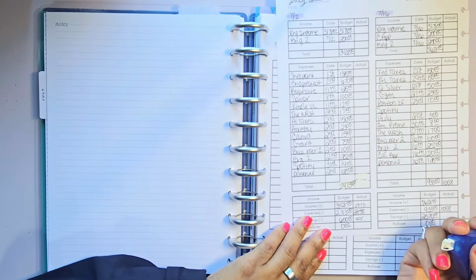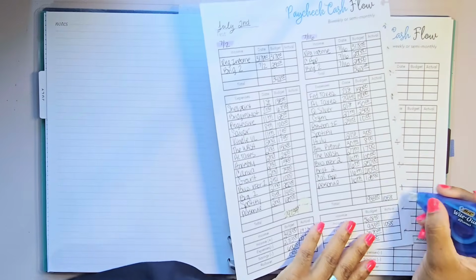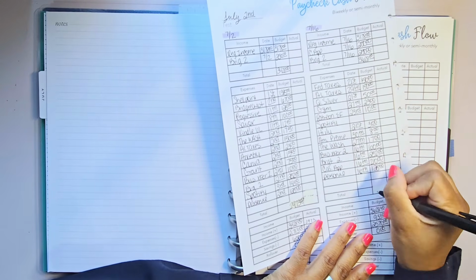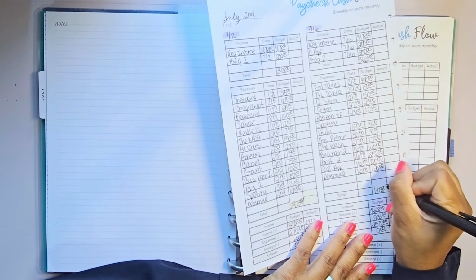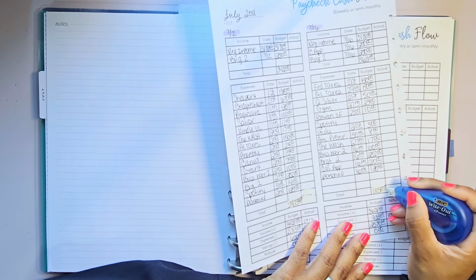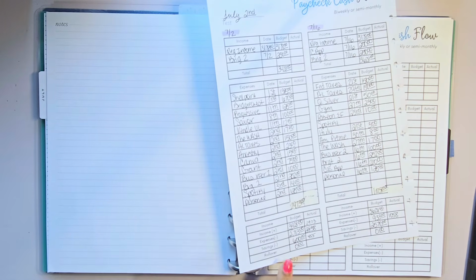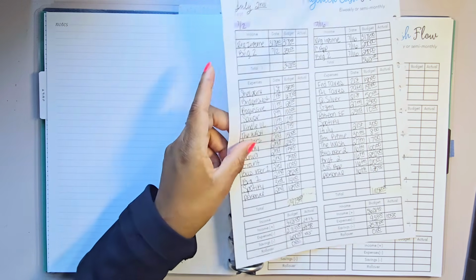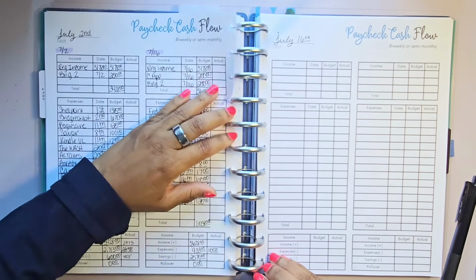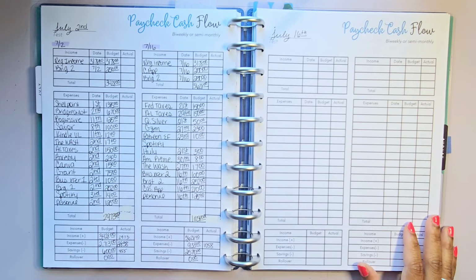I just used the column next to it to write down the correct figures. And I knew I would come back and update it when I film this video. Okay. So I think I'm going to leave that one because I need to double check and make sure that those are the right figures. I don't want to do white out 2 times, but that is my paycheck cash flow.